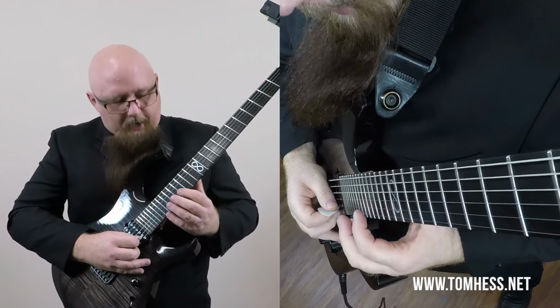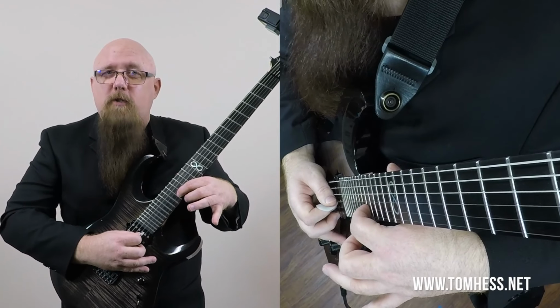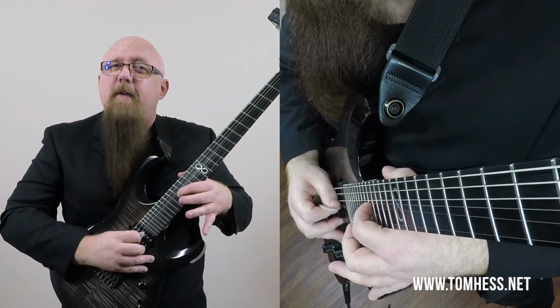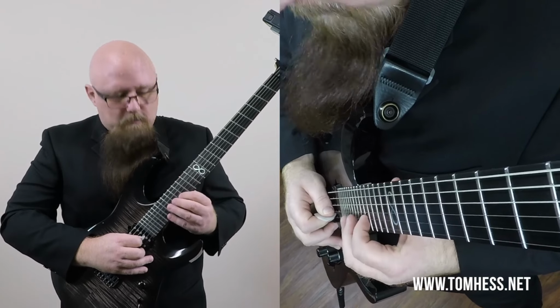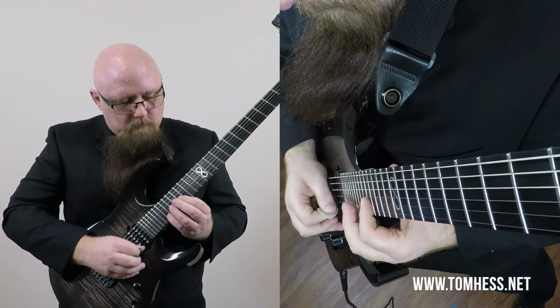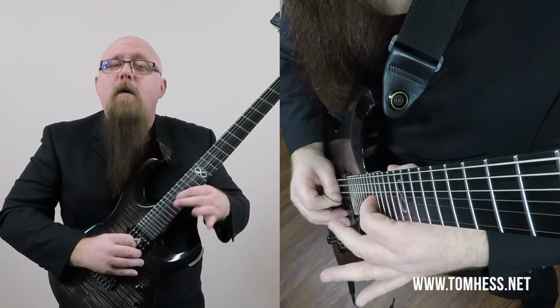So I'm going to play A major. And I'm bending this E note, which is the fifth of the chord, the A chord, up a half step to flat 6. Sounds pretty cool.